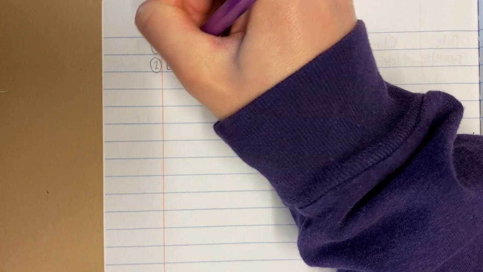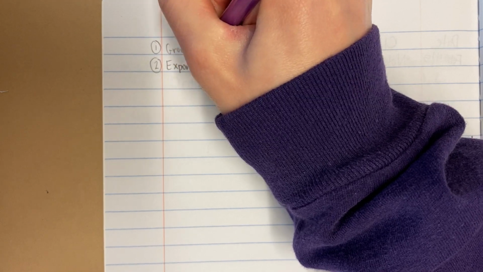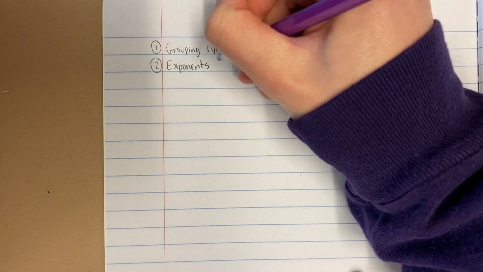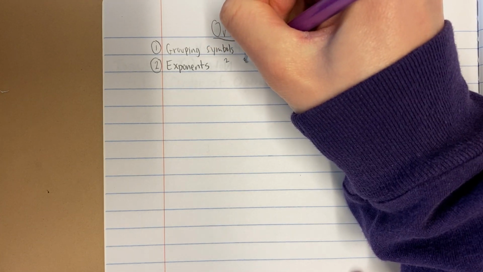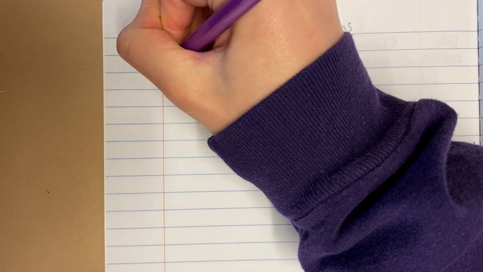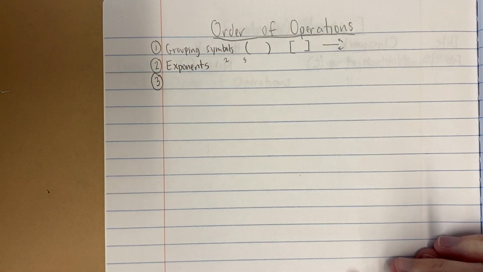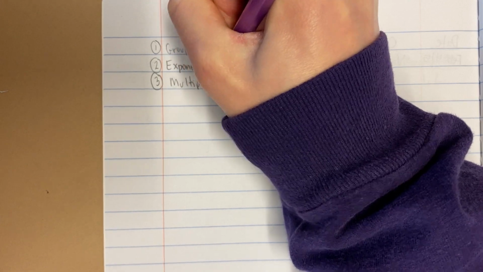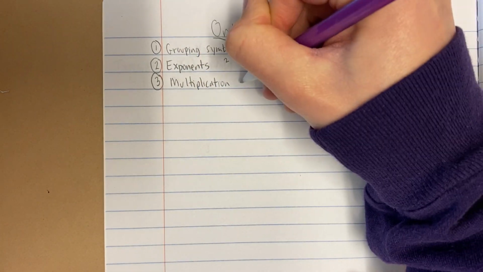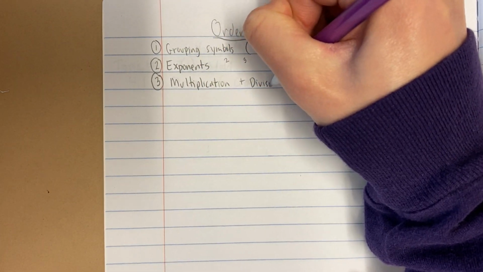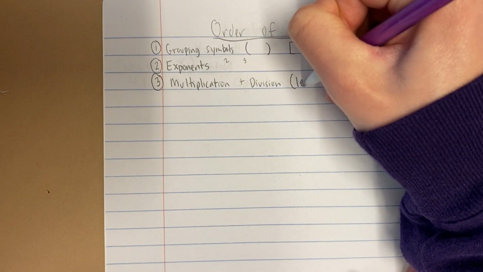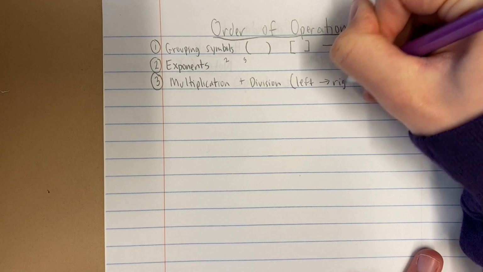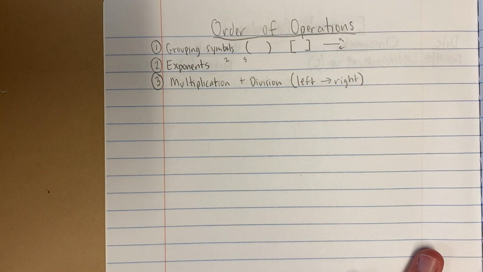Next comes exponents. This is going to be a huge topic for us. Those little numbers can be squared, cubed. The next is multiplication and division, from left to right. So multiplication and division happen at the same time, and let's say you have both multiplication and division. You go from left to right. You don't necessarily do multiplication first.